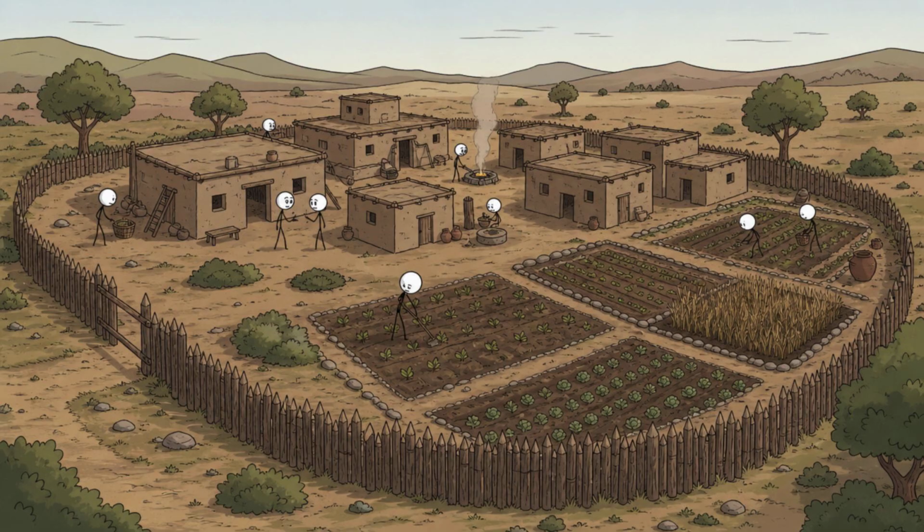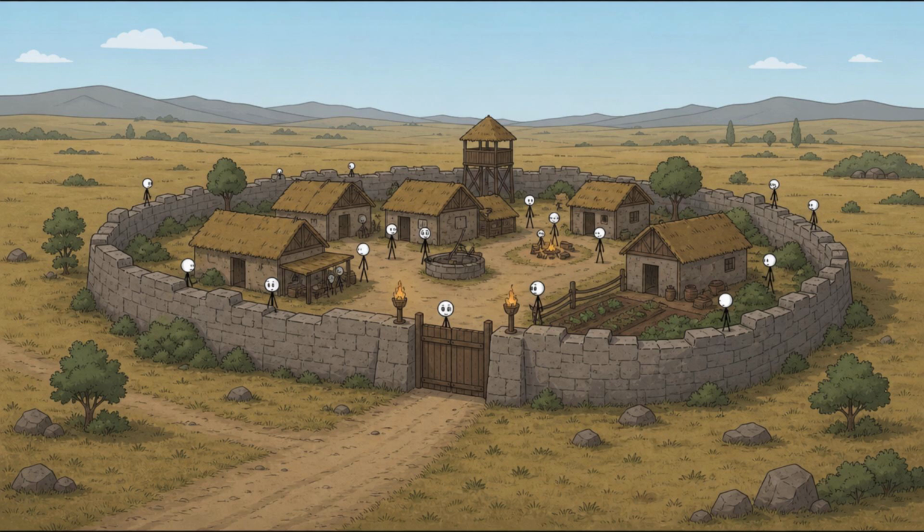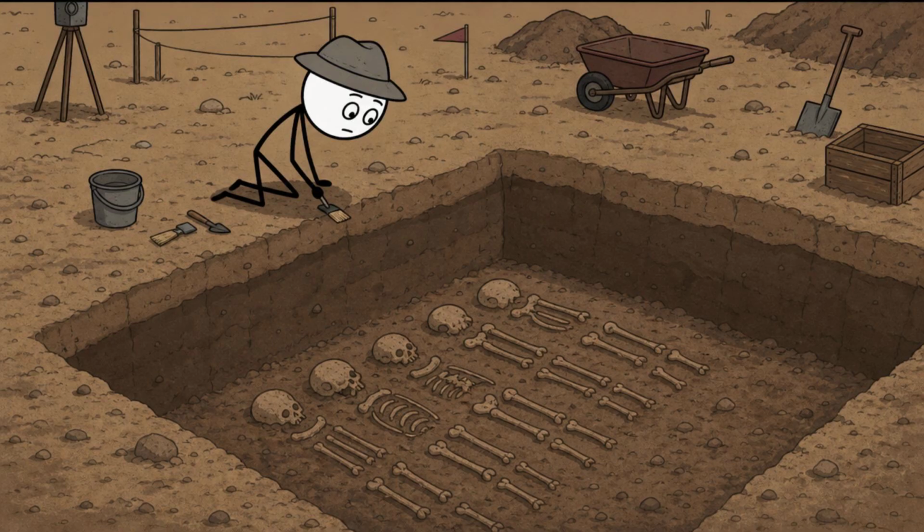There's also the question of violence at a larger scale. Interpersonal violence existed throughout prehistory, but organized warfare became significantly more common after the agricultural revolution. Settled populations had territory worth defending, stored resources worth raiding, and the population density to field larger groups of fighters. Archaeological sites from the Neolithic period onward show evidence of massacres, fortifications, and weaponry designed specifically for killing people rather than animals.